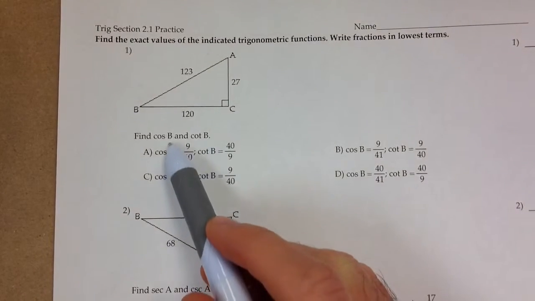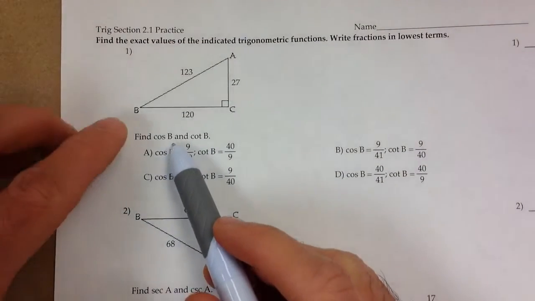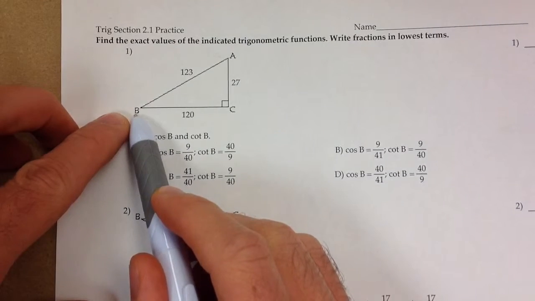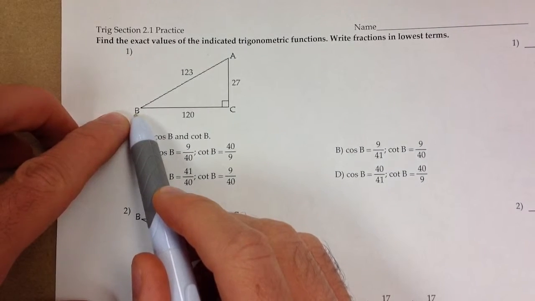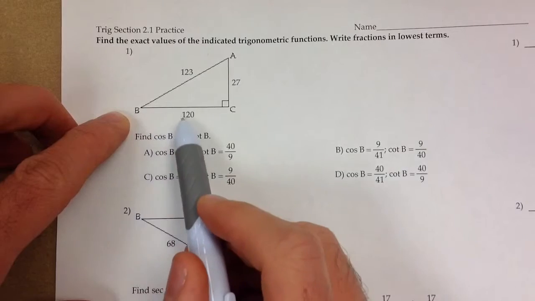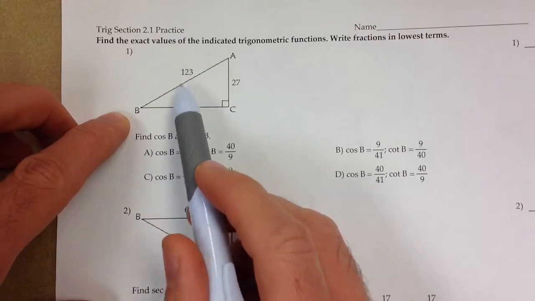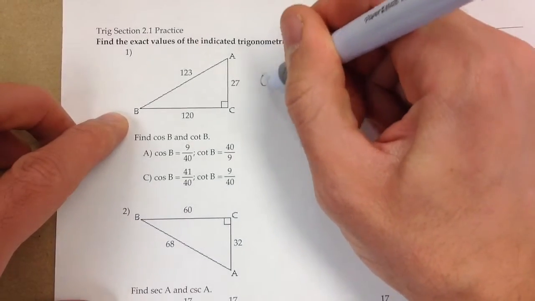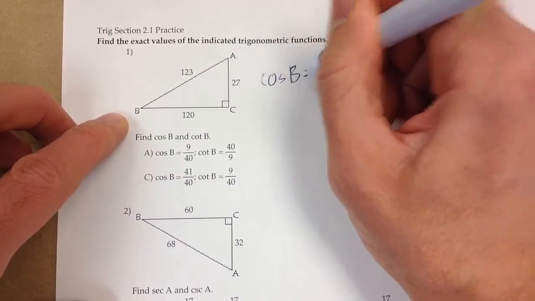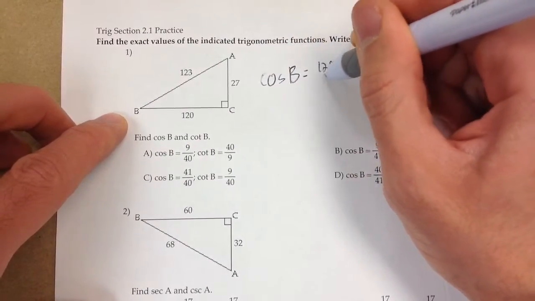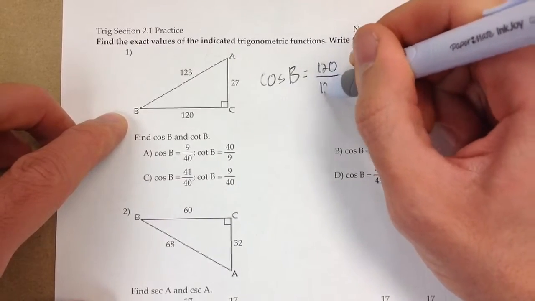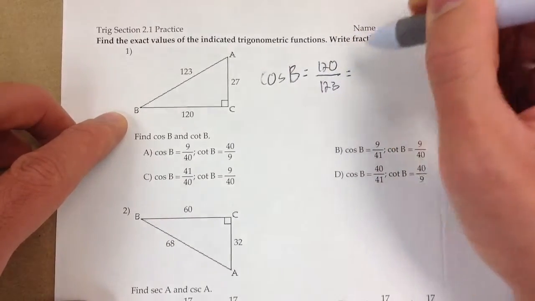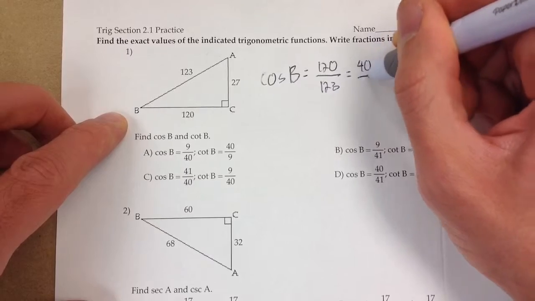We want to find cosine of B. So go to angle B. You need to know the definition of cosine. It is the ratio of the adjacent side to the hypotenuse, and then you simplify the fraction. So the adjacent side is 120, and the hypotenuse is 123, and that reduces to 40 over 41.